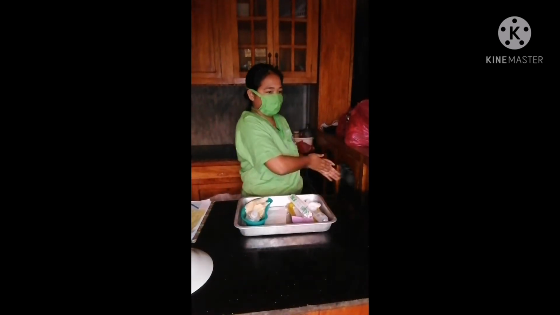Perform hand hygiene. Move the medication cart to the outside of the patient's room or prepare for administration in the medication area. Prepare medication for one patient at a time. Read the medication administration record, or the MAR, and select the proper medication from the patient's medication drawer or unit stock.